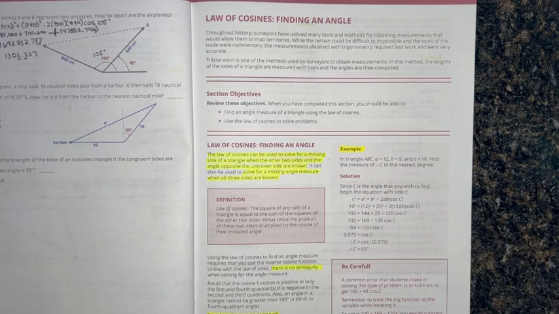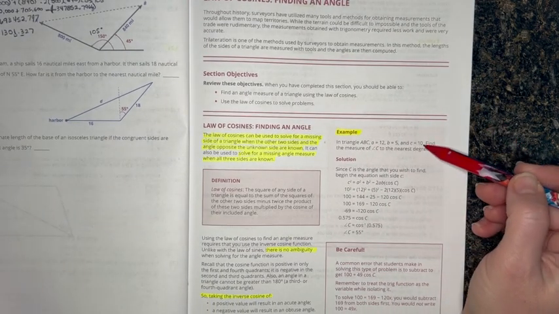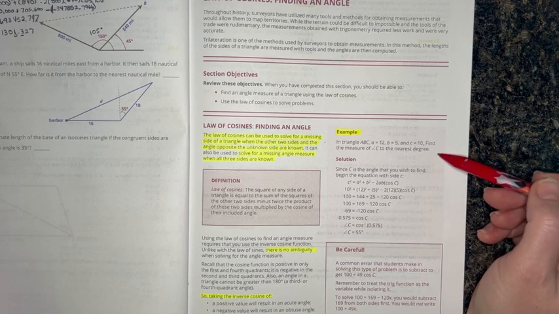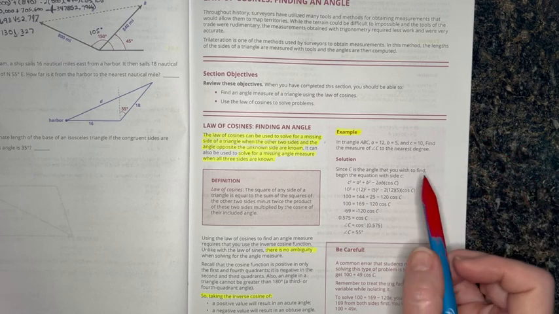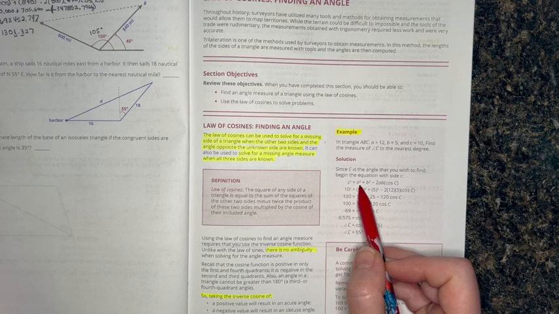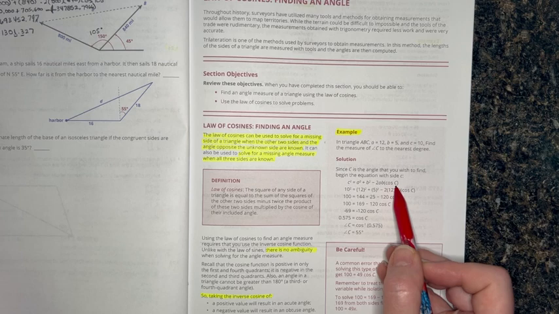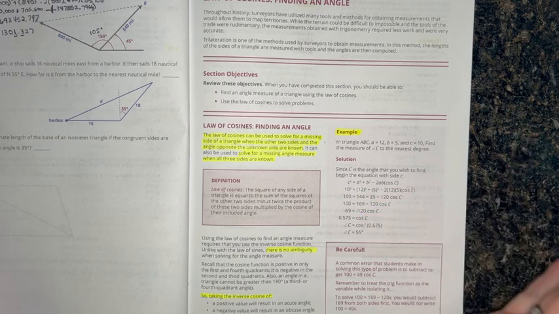Here's our example. In triangle ABC, a is 12, b is 5, c is 10. Find the measure of angle C. Okay, so because we're looking for angle C, we're going to use c squared equals a squared plus b squared minus 2ab cosine of C.